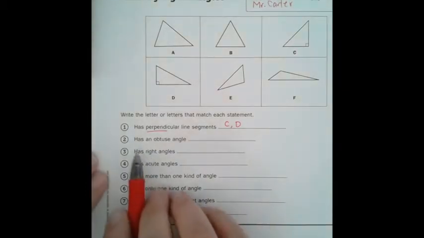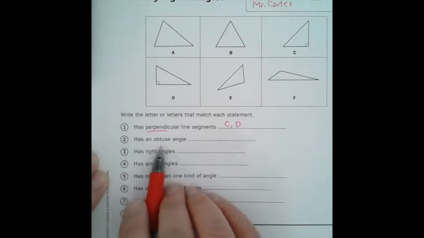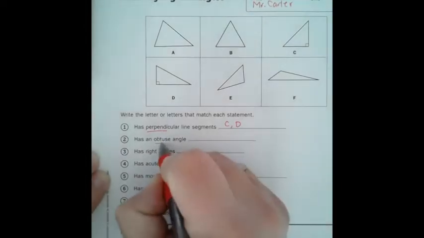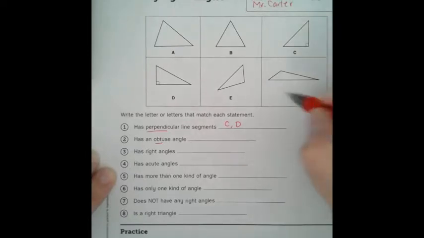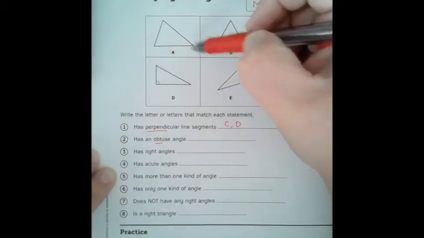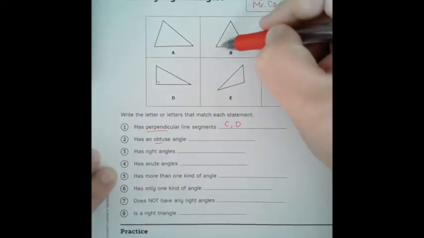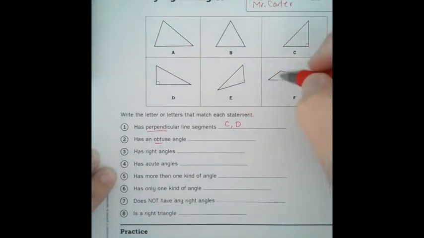Question 2. Which triangles has an obtuse angle? So obtuse means it's greater than 90 degrees. So when I'm looking at these triangles, the only triangles that have an angle greater than 90 degrees are E and F. And I know that because these up here have three acute angles, triangle A and B, and C has a 90-degree angle here, two acute angles.